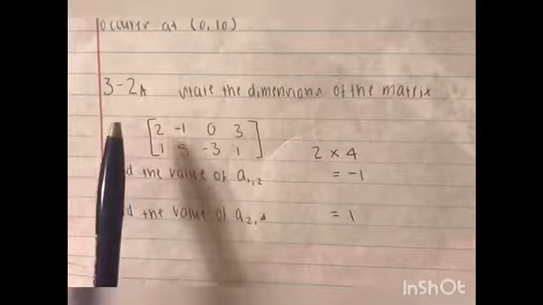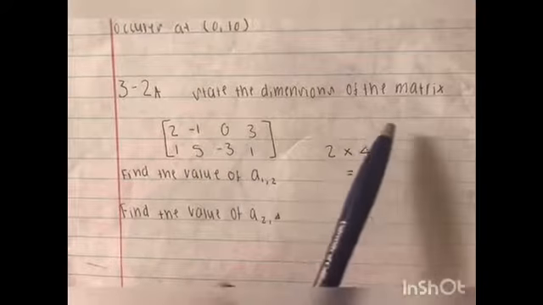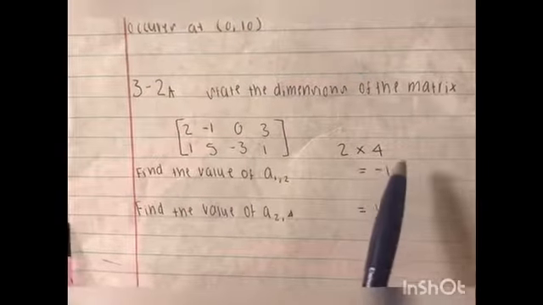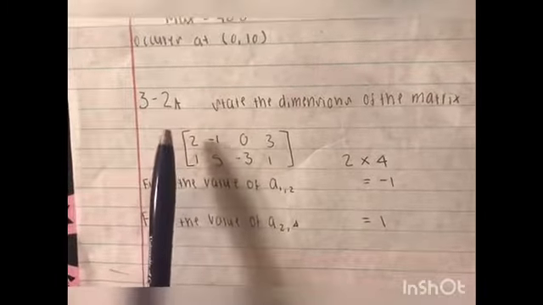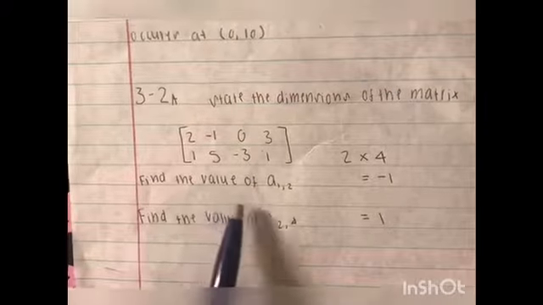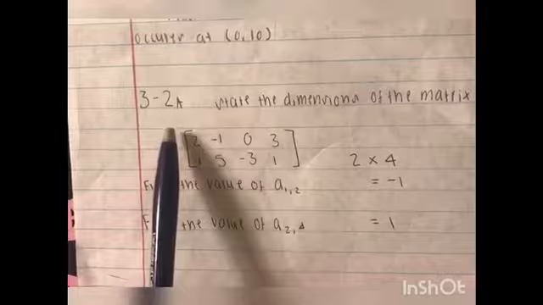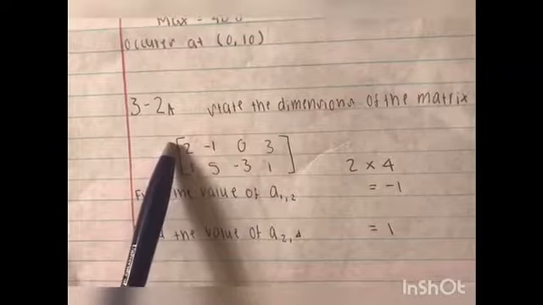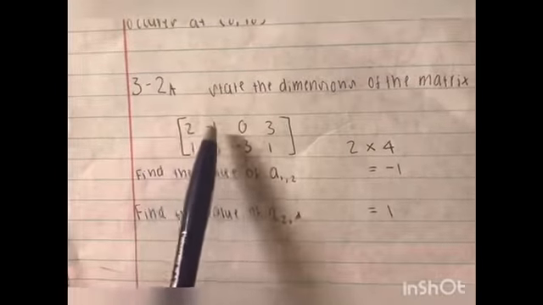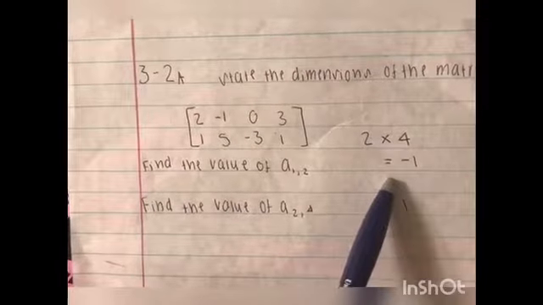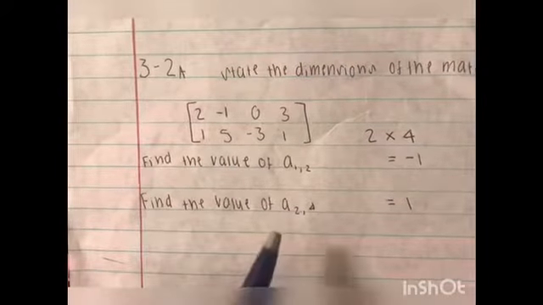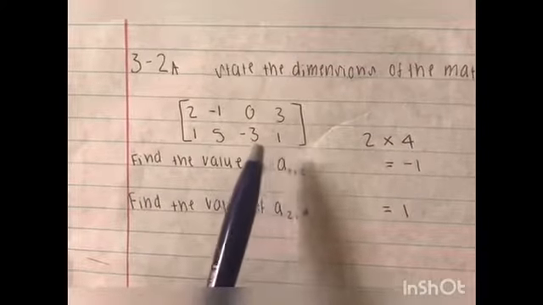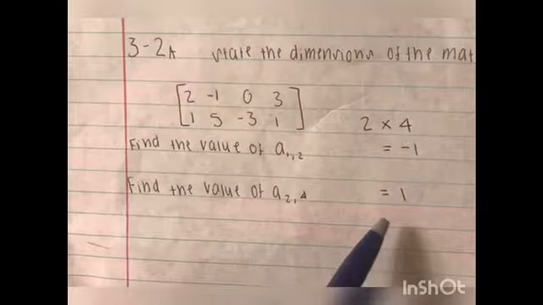So for Unit 3, Section 2a, you have to state the dimension of the matrix, and this is your matrix. You have to state your dimensions, which is 2 by 4, with 2 being your rows and 4 being your columns. Then you find the value of a12, where 1 would be your row and 2 would be your column. So your row 1 is this one, and for your column it'd be 2, so you go over 2, and it'd be negative 1, which is your a12. Then you find the value of a24, which would be your second row in your 4th column, which is 1, and that 1 is your a24.